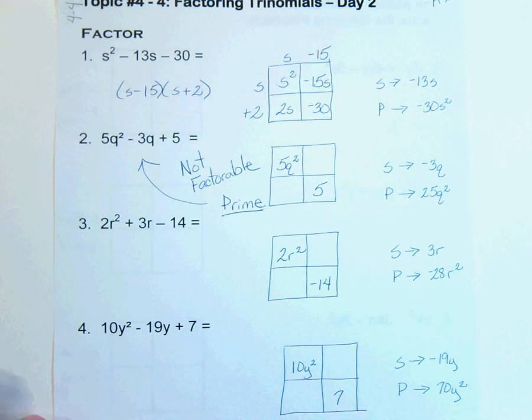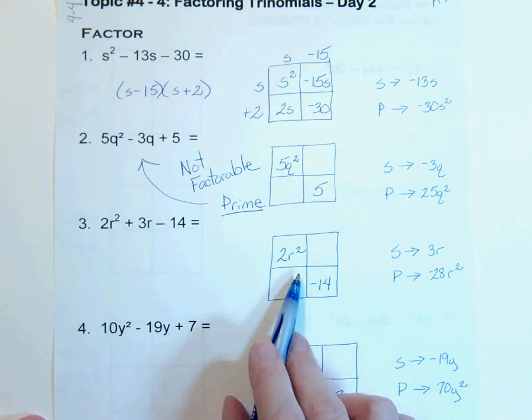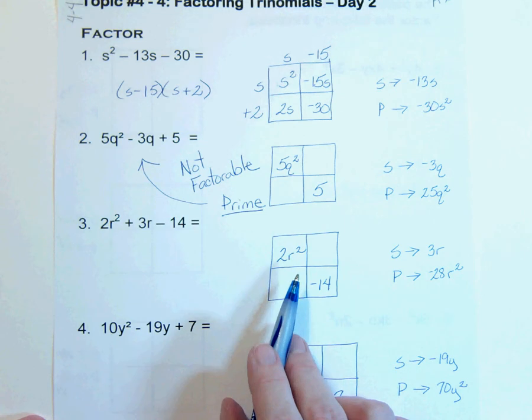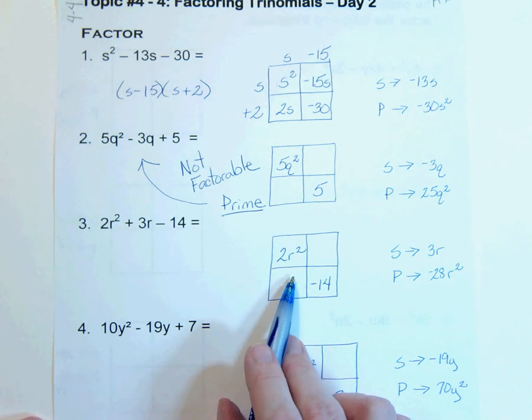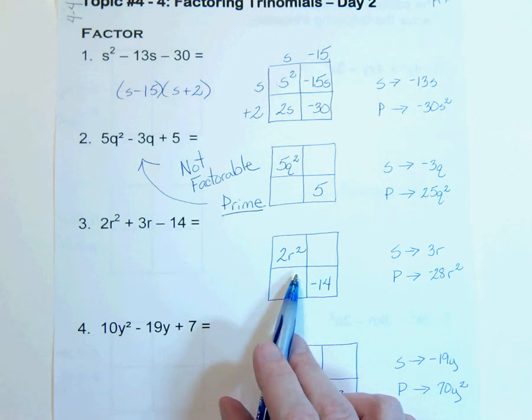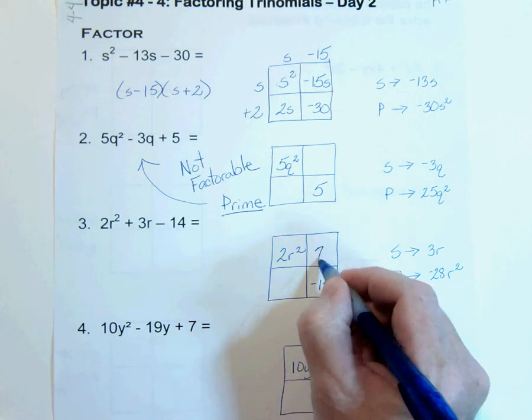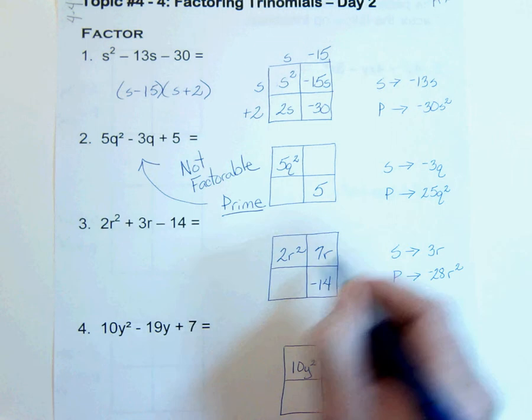Okay, let's look at the next one. You needed a sum of 3 that's going to give you a product of 28. So again, you might put 28 in your calculator and just glance at the factors to see which ones adding together would give you a positive 3. Alright, so a positive 3 and a factor of 28. Well, that would be a 7 and a 4.